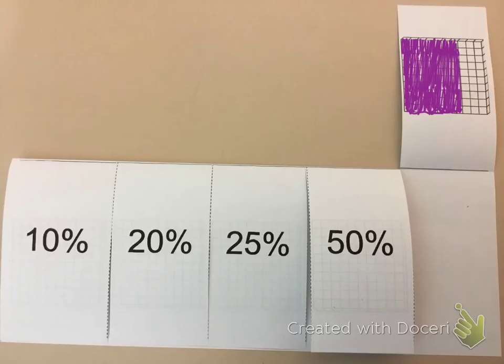So that's only 70%. To get to 75, I have to color in 1, 2, 3, 4, 5 more of those little cubes. So in total, I colored in 75 out of 100 of the total cubes. Now, if I simplify 75 hundredths, I can divide by 25, and that will give me 3/4.